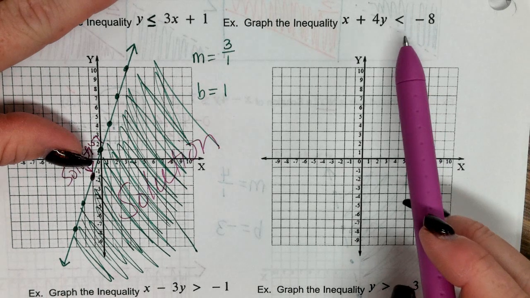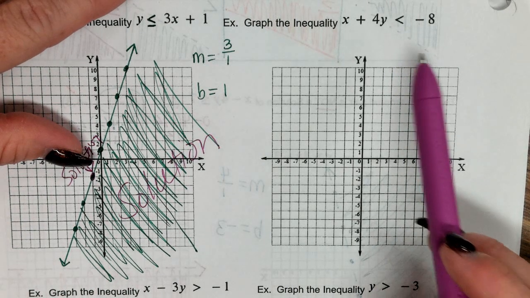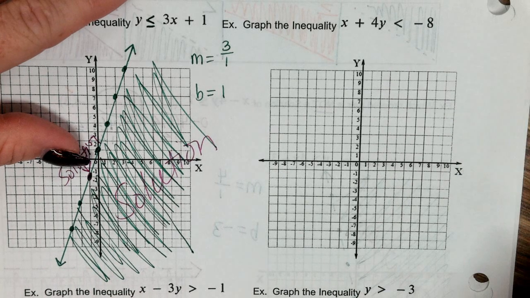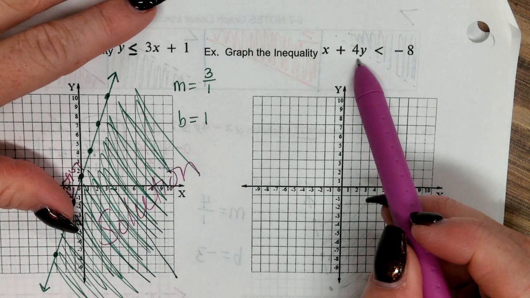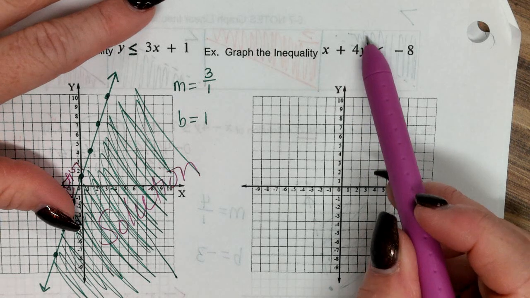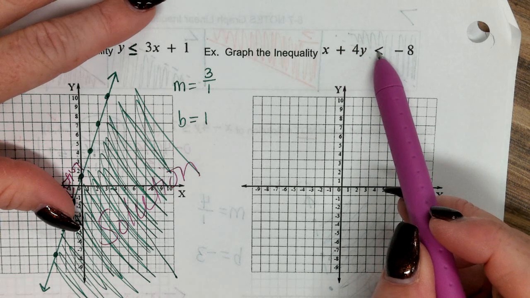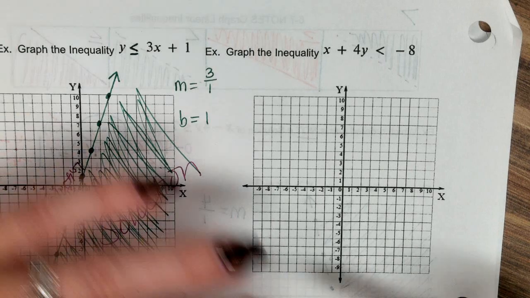Okay, let's go to this one. What's the first thing we're going to need to do? Rearrange it. Okay, now just check out the coefficient. Is it positive or negative? So I'm probably going to leave this sign alone. Yes? Okay, let's go do it.